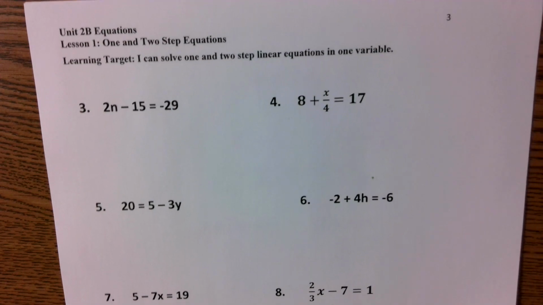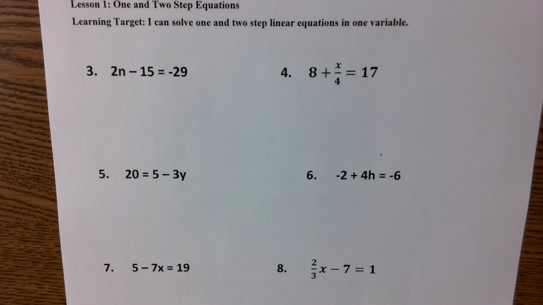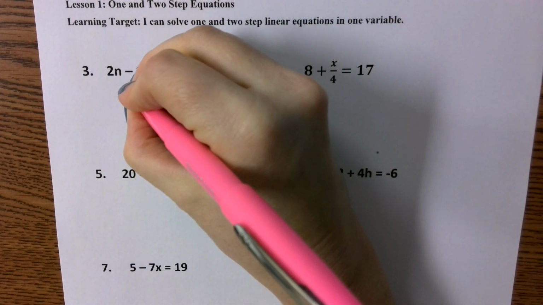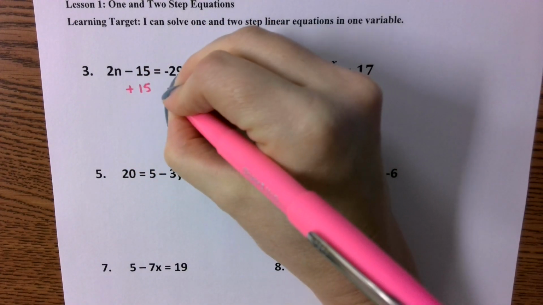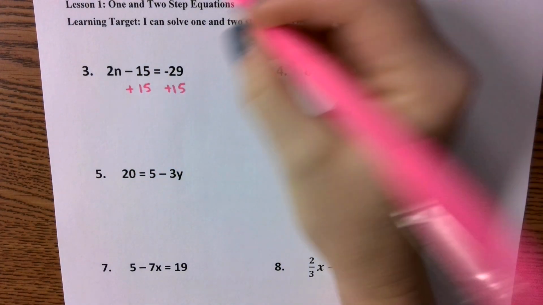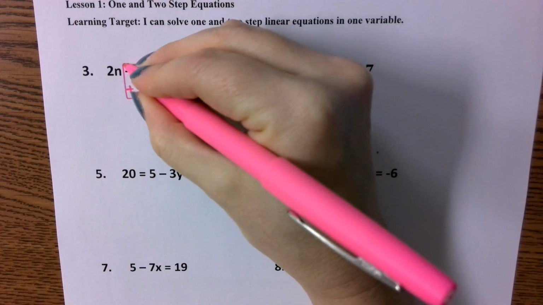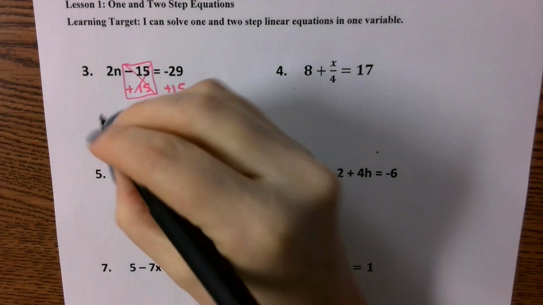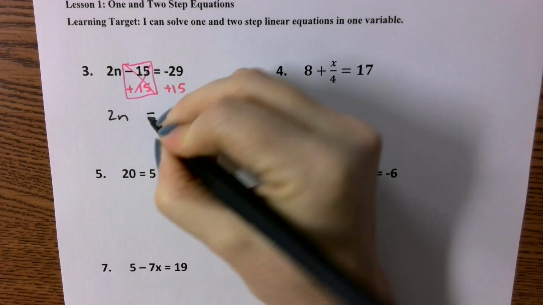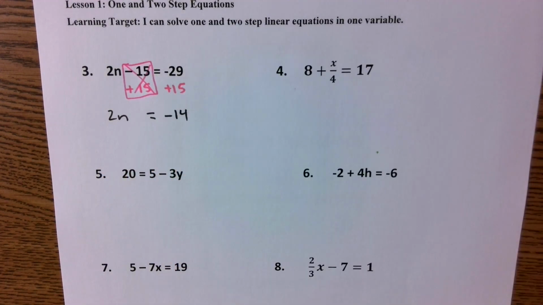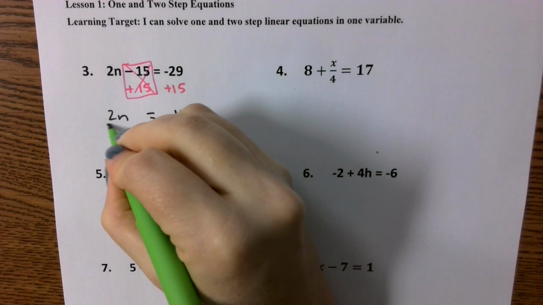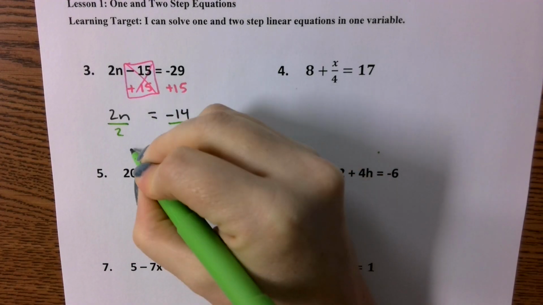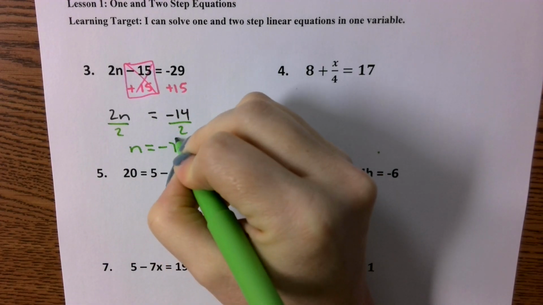Okay, like I said before, you always want to do the inverse to your constant first and then the inverse to your coefficient or your divisor. So for problem number 3, the first thing that we need to do is add 15. We're going to add 15 to both sides. These 15s will then get canceled out. We will be left with 2n now equaling -14. And then our last step is to divide both sides by 2. And we'll get n is equal to -7.